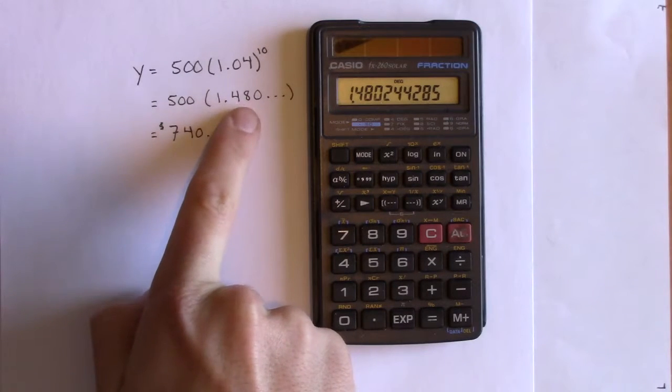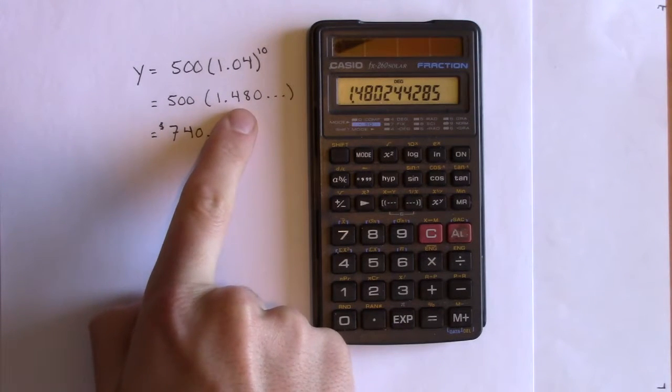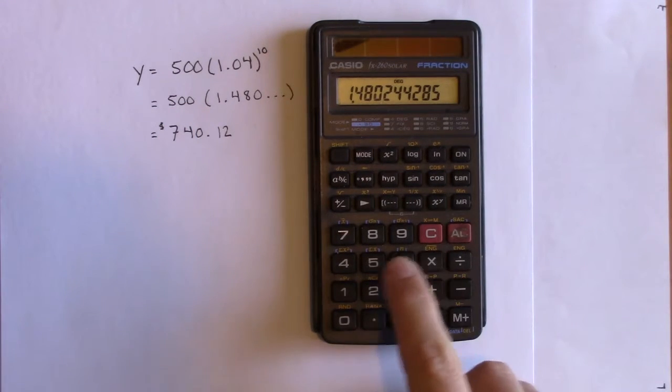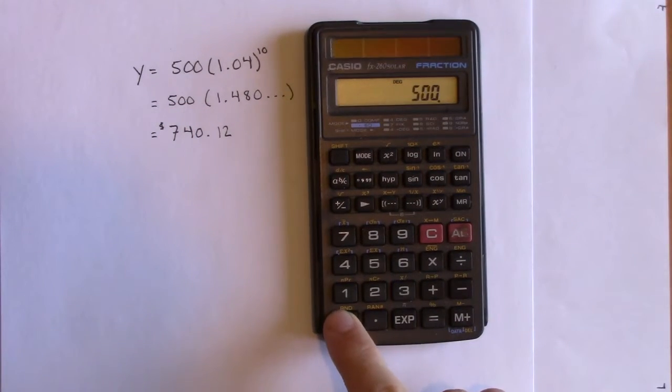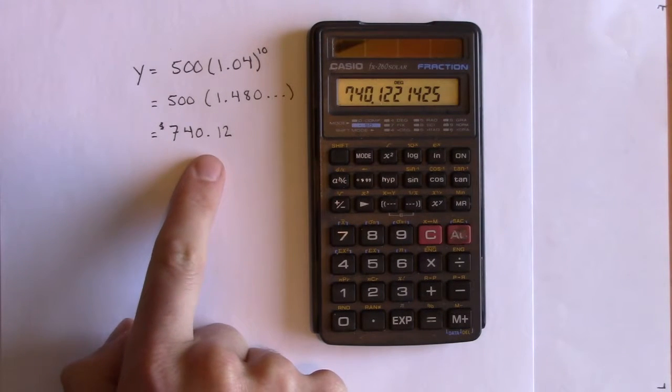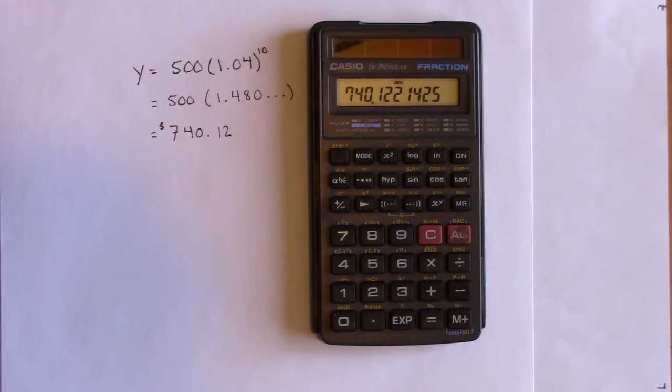You'll see that I've written it down in here, which means my last step is to then multiply by 500. So times 500, hit equals, and sure enough, we get 740.12, and we get the same value.